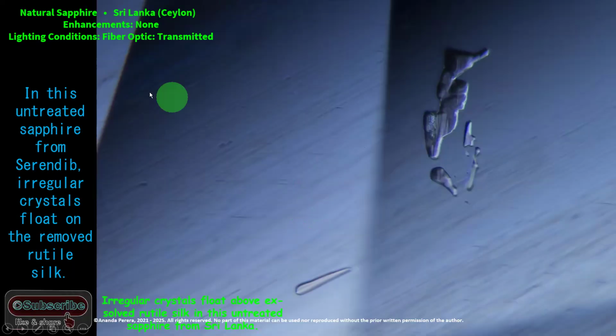This one. The lighting condition here is fiber optic transmitted light. The stone is from Sri Lanka, untreated. In this untreated sapphire from Sri Lanka, see the irregular crystals, not a proper shape.